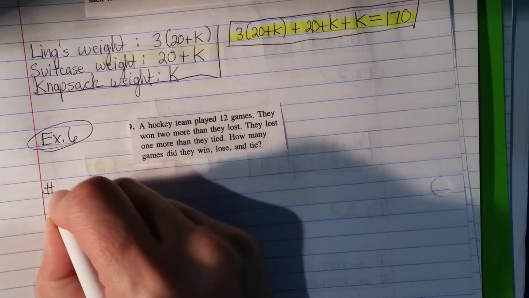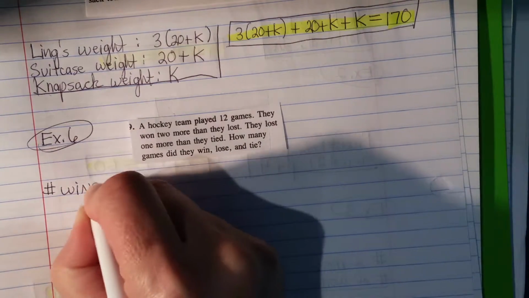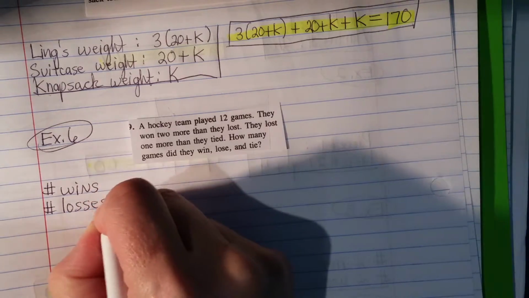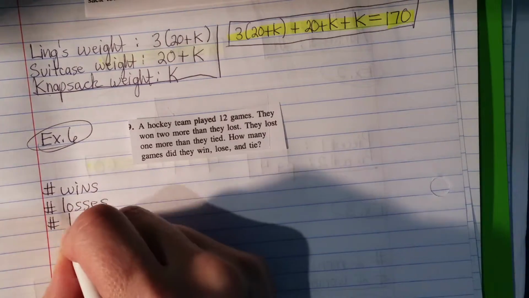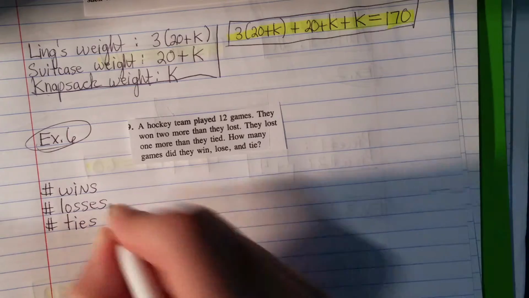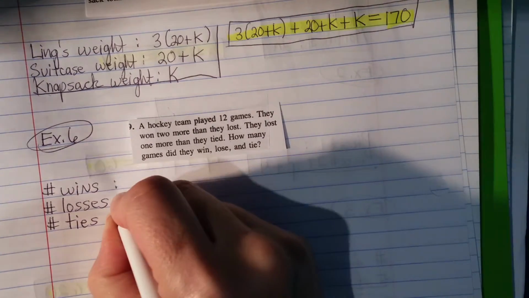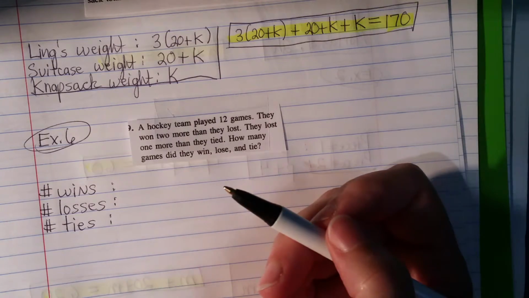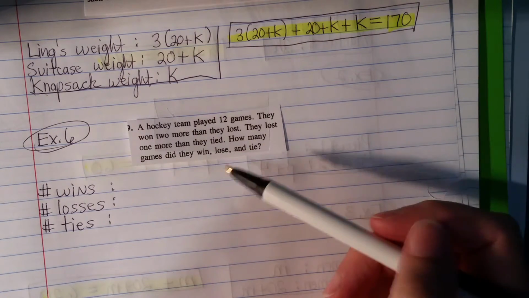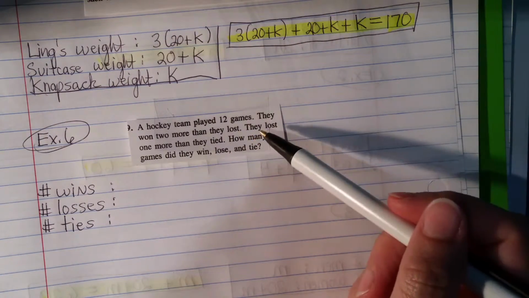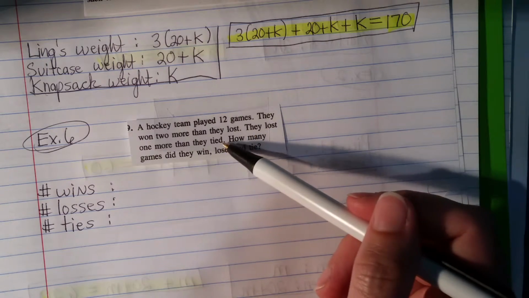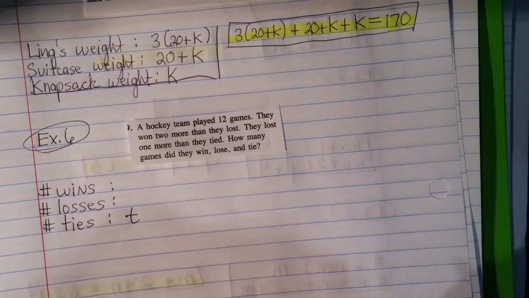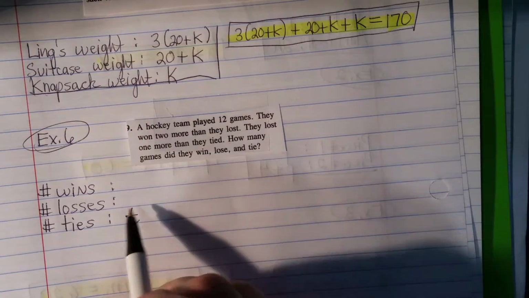So I'll put number wins, number losses, and the number of ties. Okay, now we have to figure out which of these 3 variables is the smallest. Okay, so they won 2 more than they lost. They lost 1 more than they tied. So it looks like the number of ties is the smallest variable. So I'm going to call that T for ties.